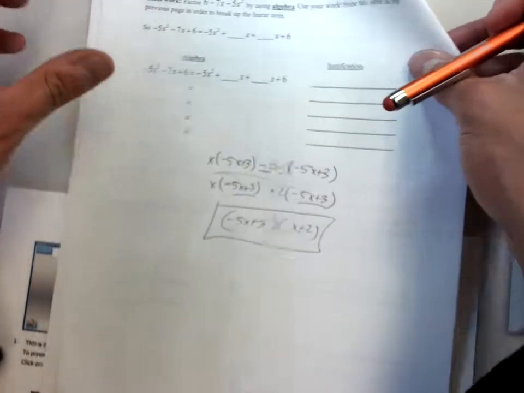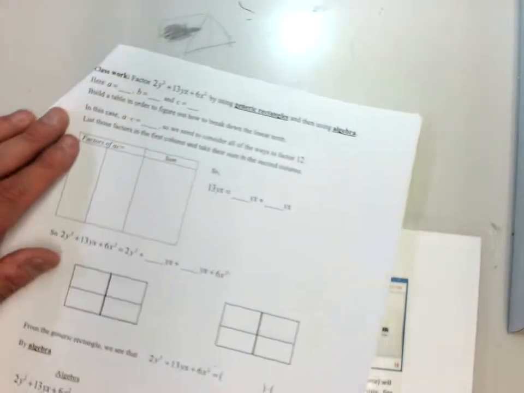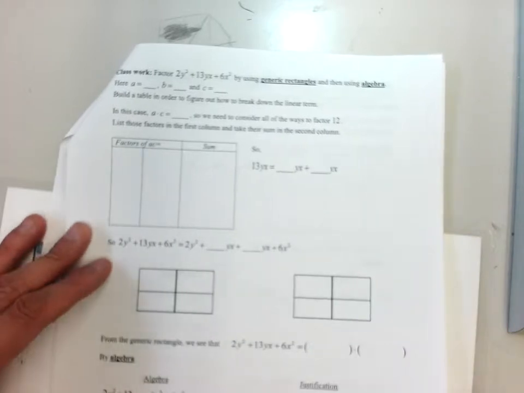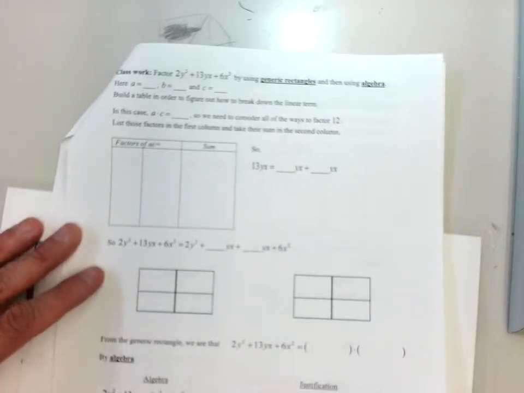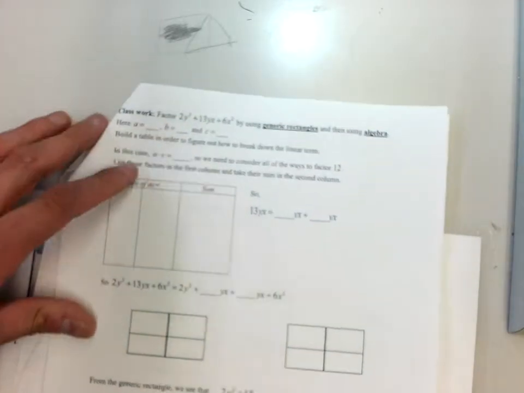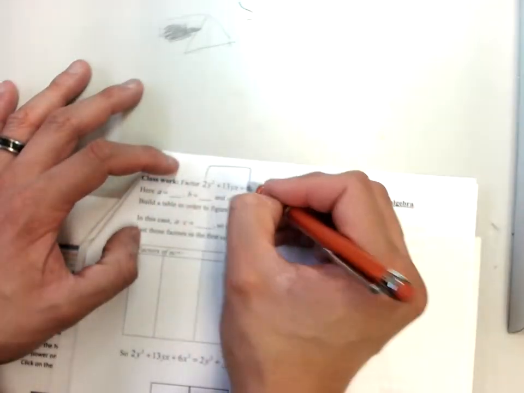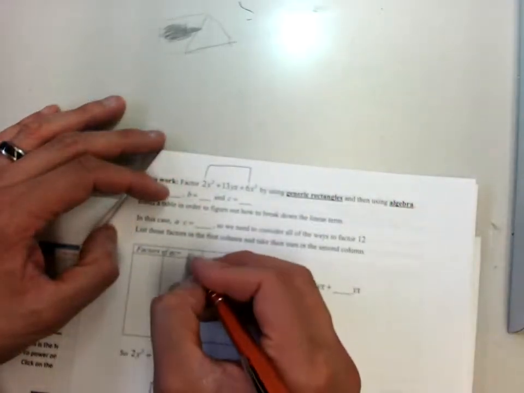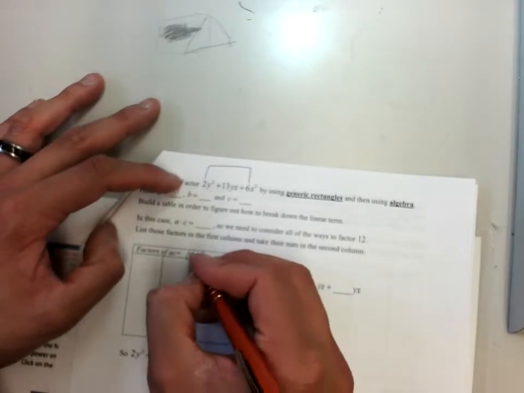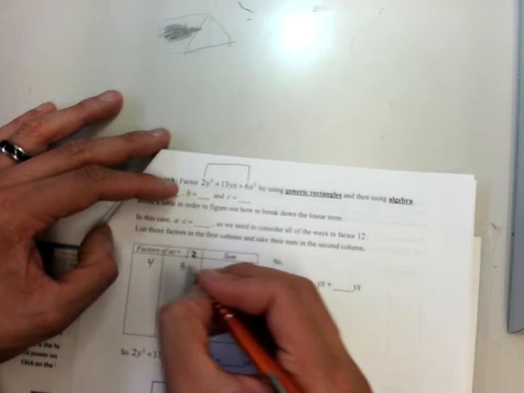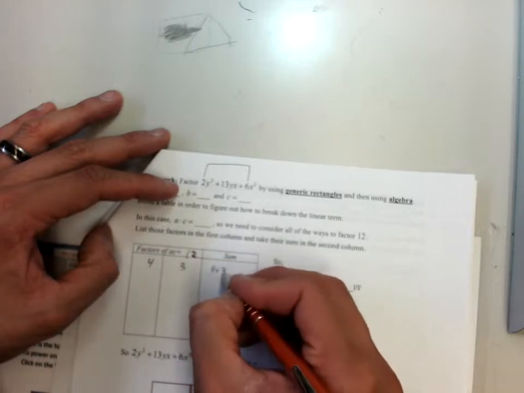Okay? And as you can see, this just continues to repeat itself over and over again in the same way, even with these more complex problems. If you have this one here, it's the same thing. You multiply a times c, which is 12. So factors of 12 are what? 4 times 3. 4 plus 3 is 7.